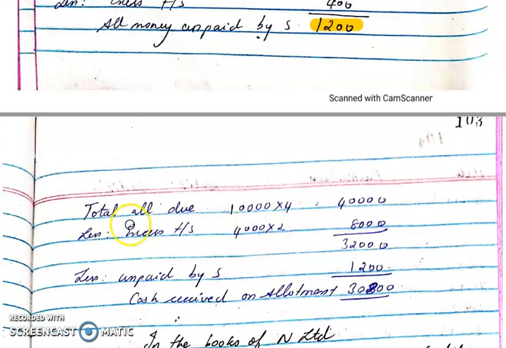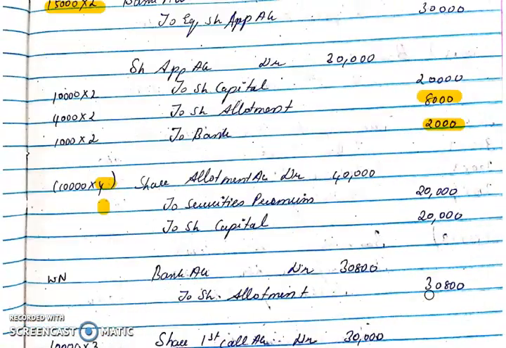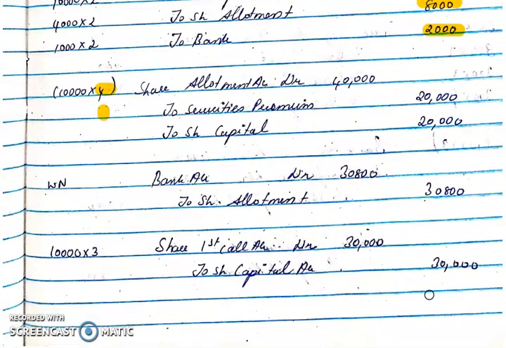So I have shown it here. See, total allotment money due is 40,000. You subtract the excess of allotment money, that is 8,000. From that you will subtract the unpaid allotment money by Yes, which is 1,200. So this is the cash received on allotment, that is 30,800. So that you will show it here.